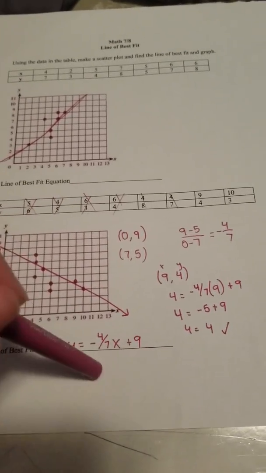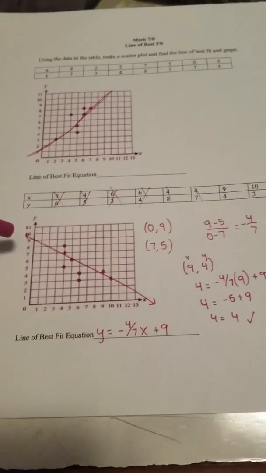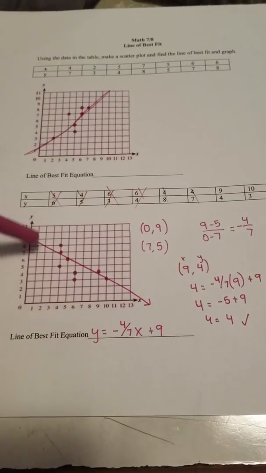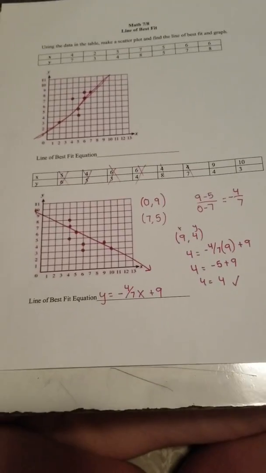So I know that this line works for one of these points. It has the same amount on both sides. I have the right intercept. I feel good about that.